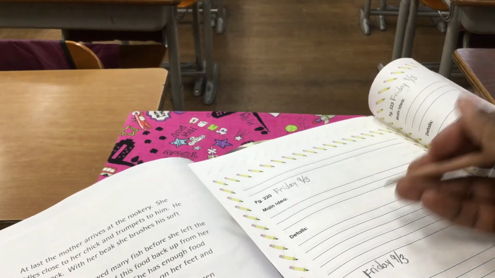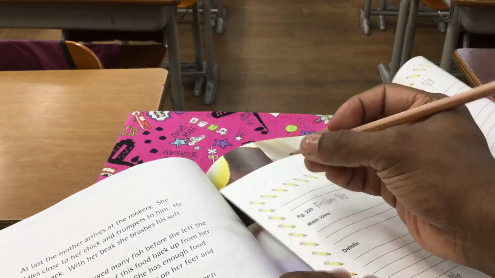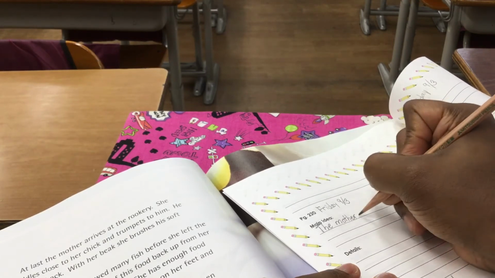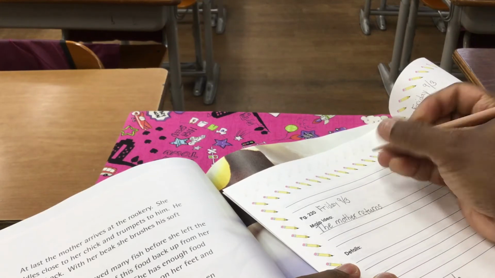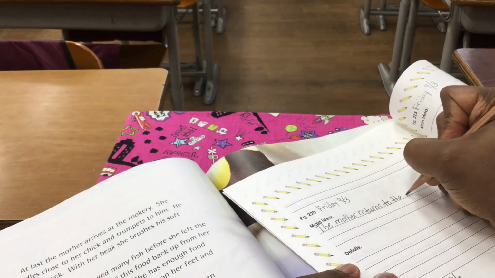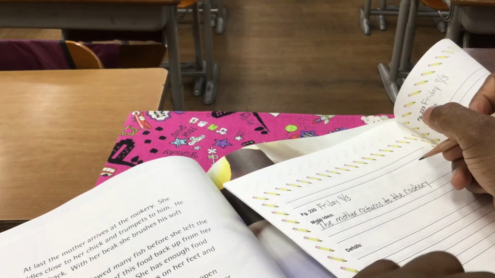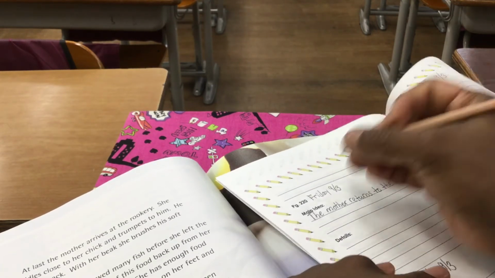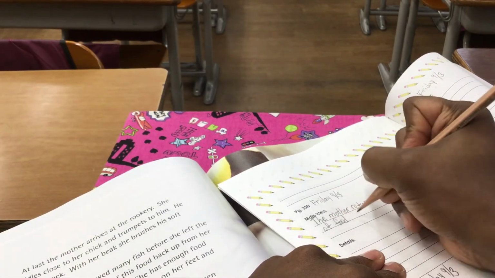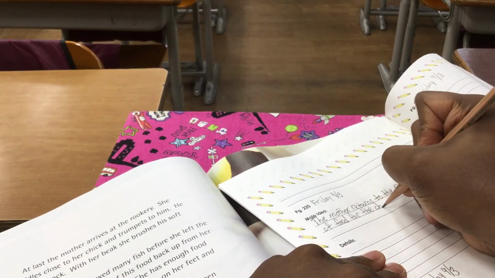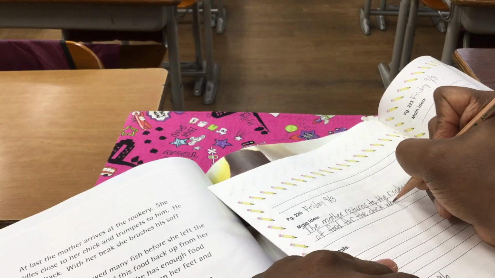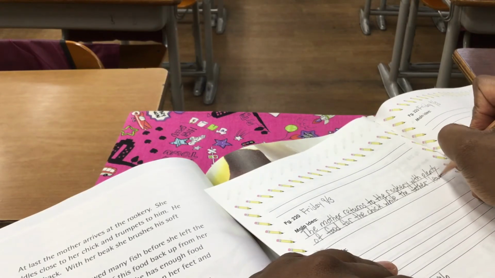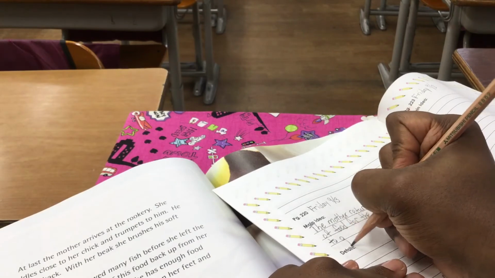For my main idea, I'm going to say the mother returns to the rookery with plenty of food for the chick, while the father leaves to get food.